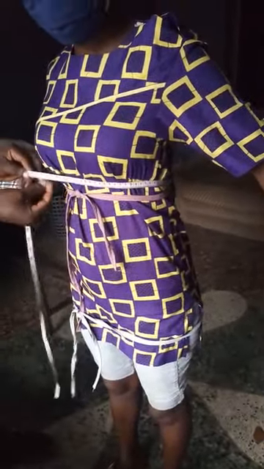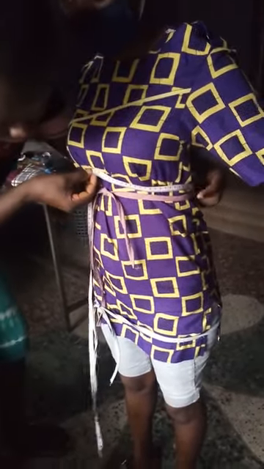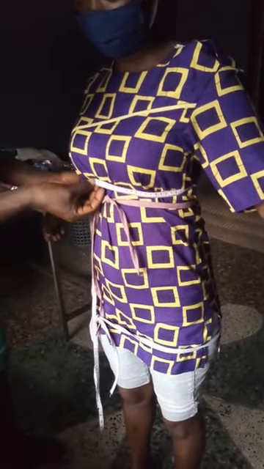Then the underbust is just below the bust, before the waist. Some people it is almost the same thing with the waist, but some it's a lot different. So this one we have 73.